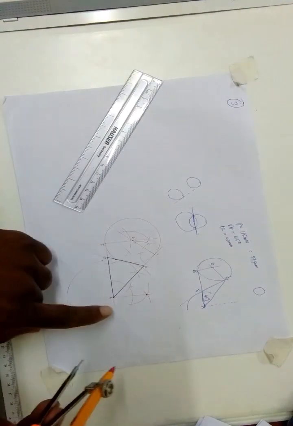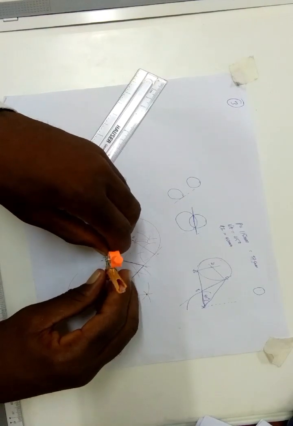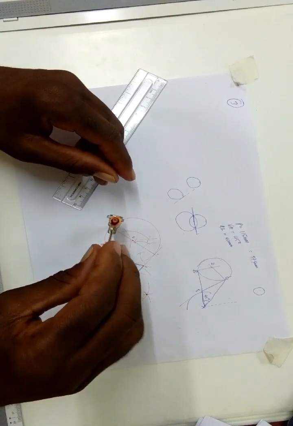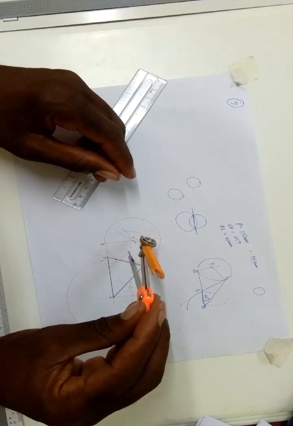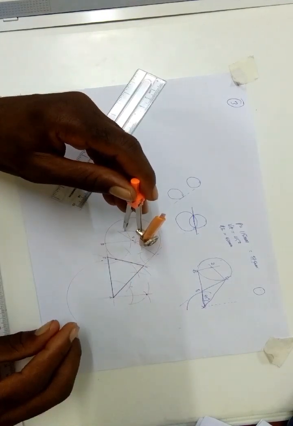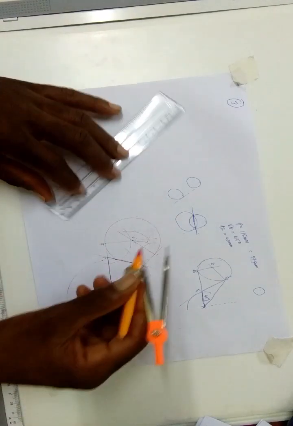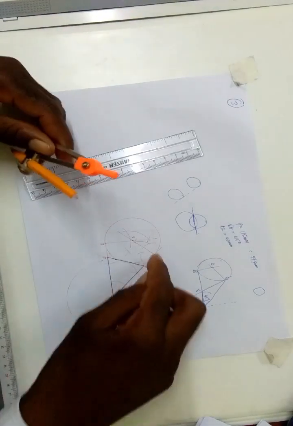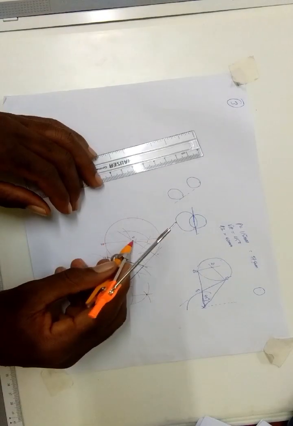You know how we raise a perpendicular? Just like we did to this one. You get any radius. You make an arc here. You stand here, make another arc. Stand here, make another arc. Are you seeing it? Stand here, make an arc. Then where the two arcs meet, you draw the line. You do the same at C. You are going to find that these two perpendicular lines are going to meet at D.